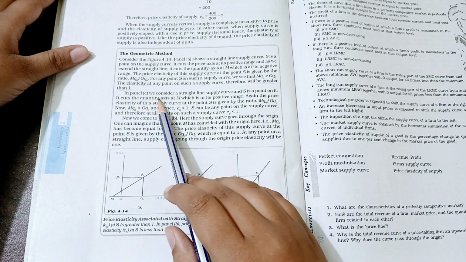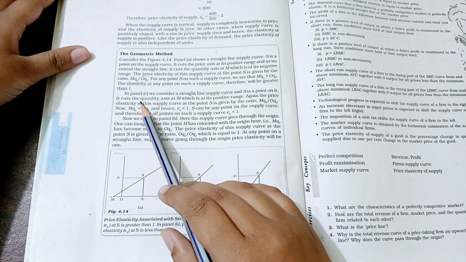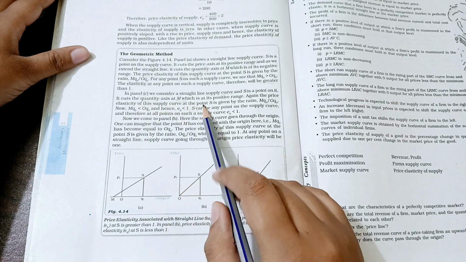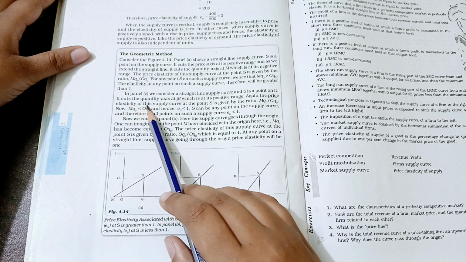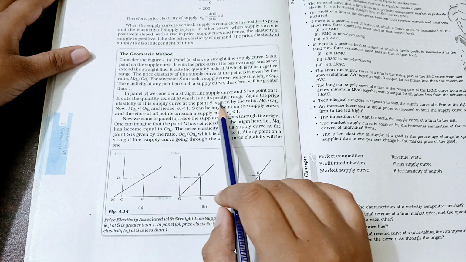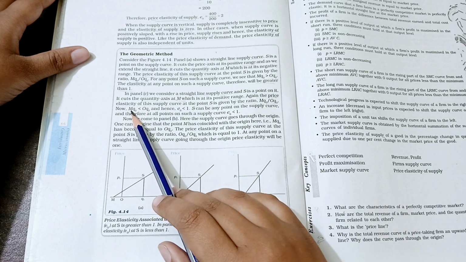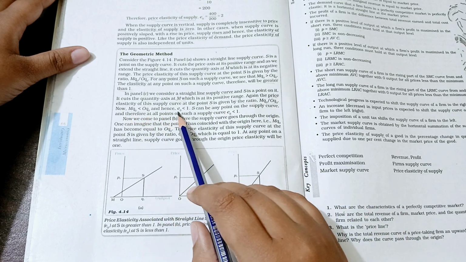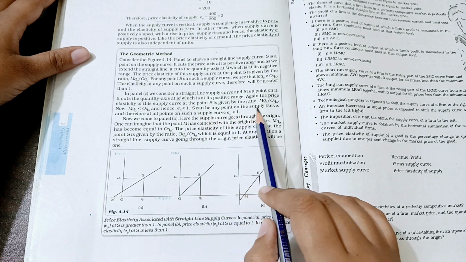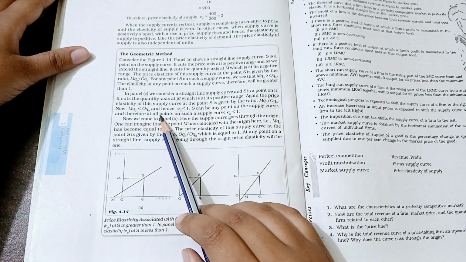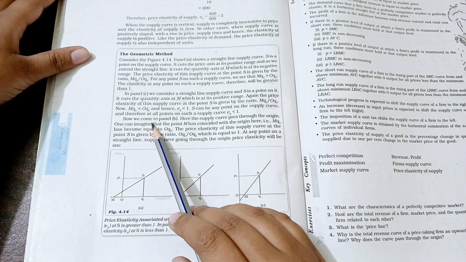In panel C, we consider a straight line supply curve and S is a point on it. It cuts the quantity axis at M, which is at its positive range. Again, the price elasticity of the supply curve at the point S is given by the ratio MQ0 by OQ0. Now, MQ0 is less than OQ0 and hence ES is less than 1. S can be any point on the supply curve, and therefore at all points on such a supply curve ES is less than 1. Now we come to panel B.